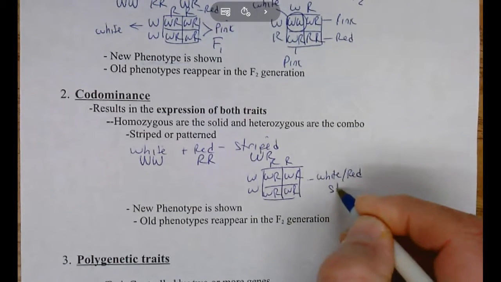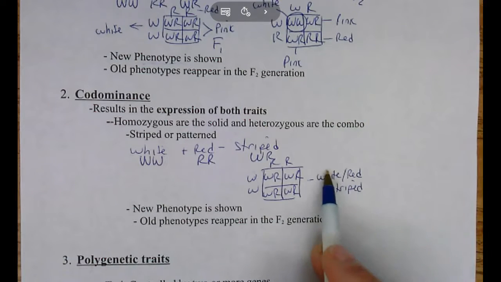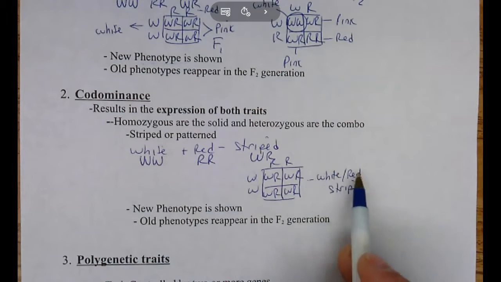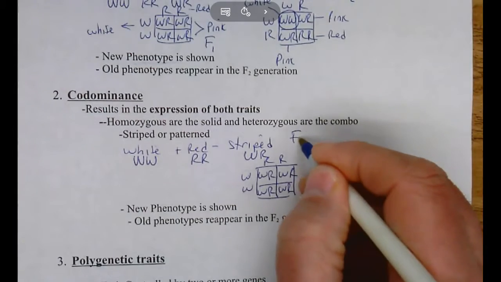red, striped. So white and red is expressed, but not completely. So they share the dominance. So there's a pattern of white, red, white, red, white, red, white, red, just around the flower. Okay. Again, if we took these things and crossed them, this is our F1.